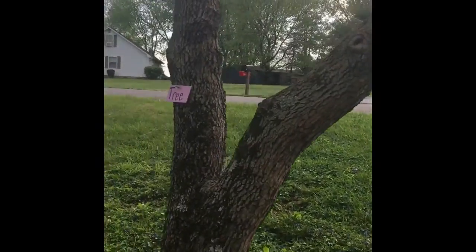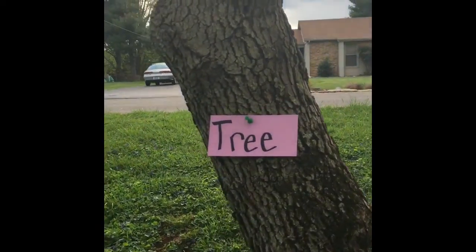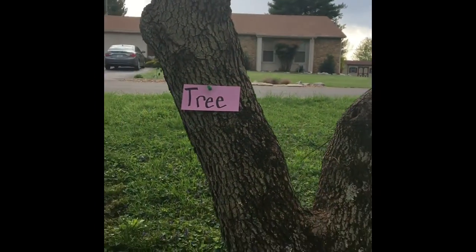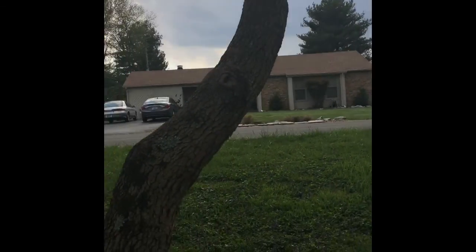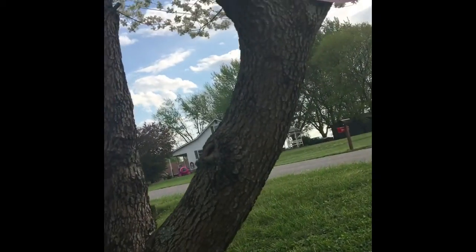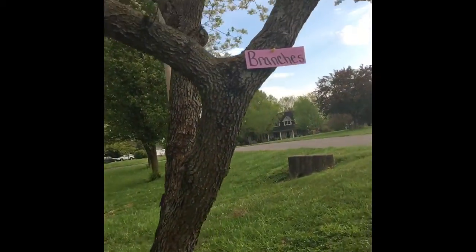So here's our first vocabulary word, if you remember. And it was tree. And this is a fairly small tree. This is as big as my tree's gonna get. So, and I love it. I love the blooms when they come out.